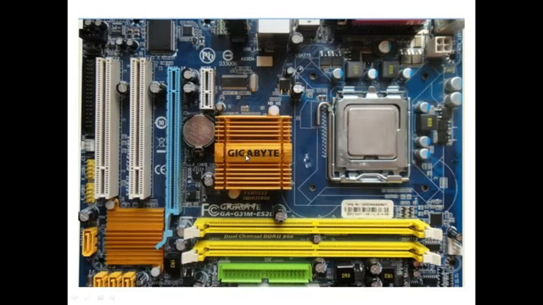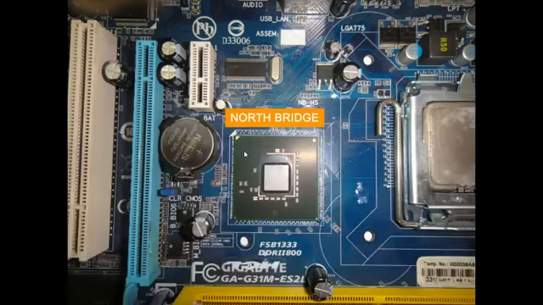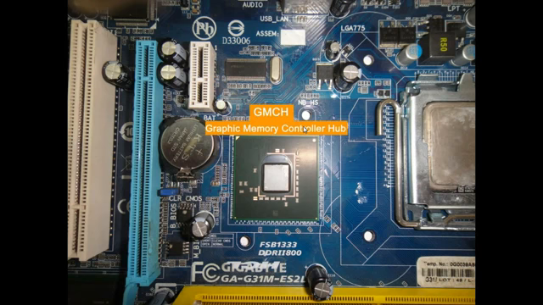Near the CPU we have a large chip, and what we are able to see here is only the heat sink. Below this heat sink we have a chip which looks like this. We call this chip the north bridge. Another name for north bridge is GMCH. GMCH stands for graphics memory controller hub.